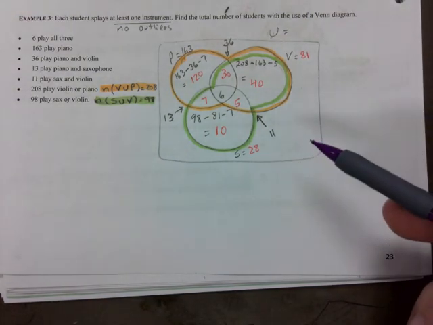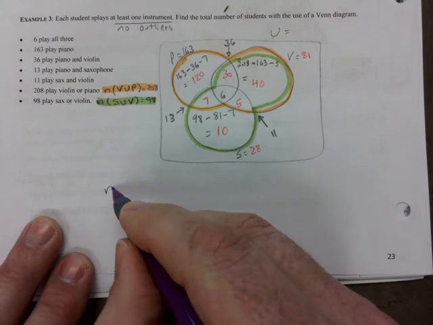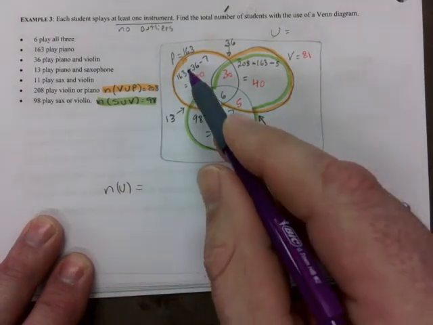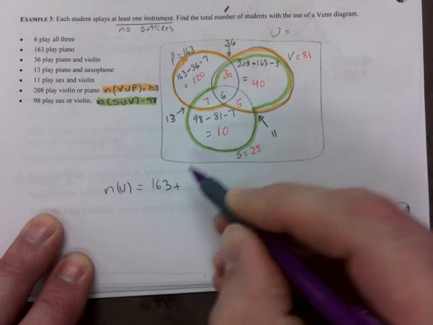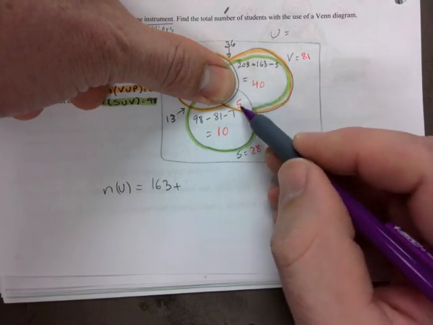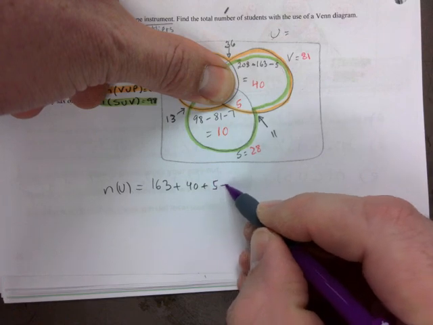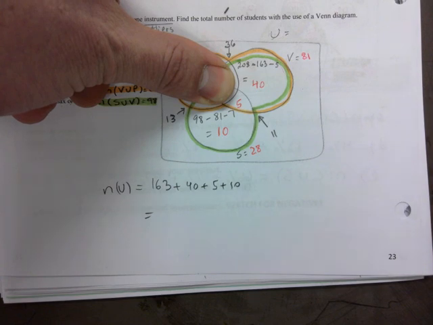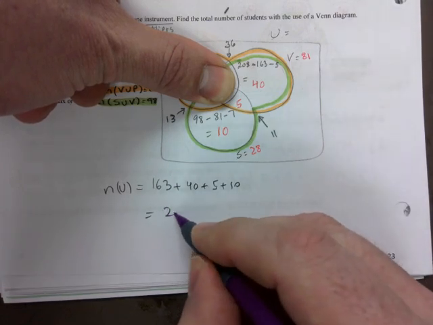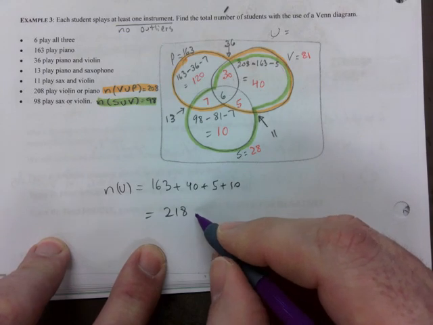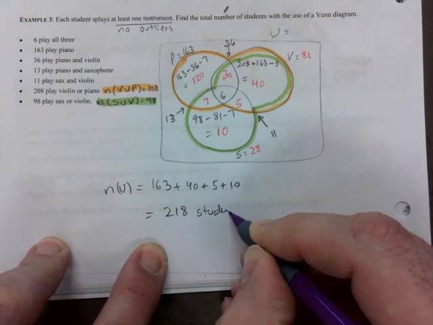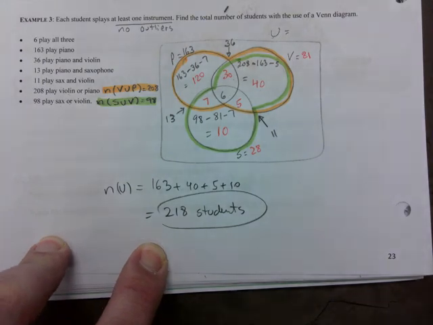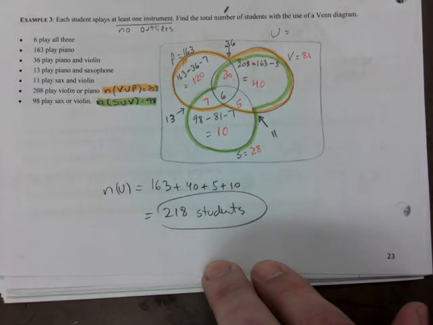So this is completed, and we know that there are no outliers. So now we're going to figure out n of U. So we're going to go with 163 plus, so you already added that, 40 plus 5 plus 10. And that adds up to 218. There we go. And the type 2, I will do that one later.